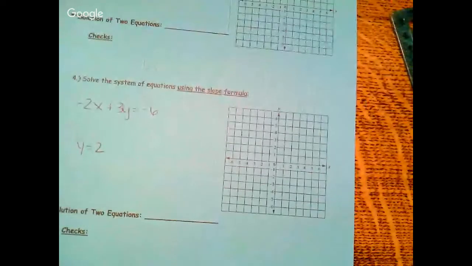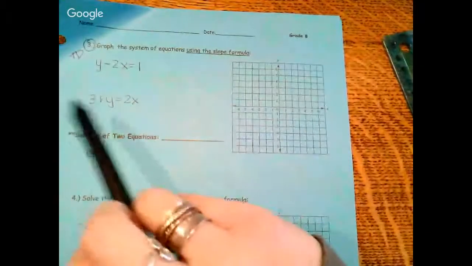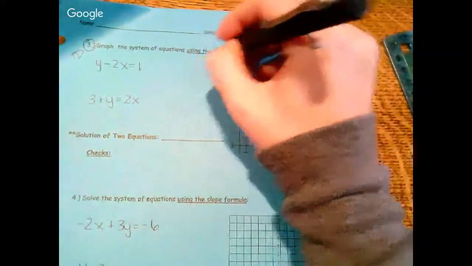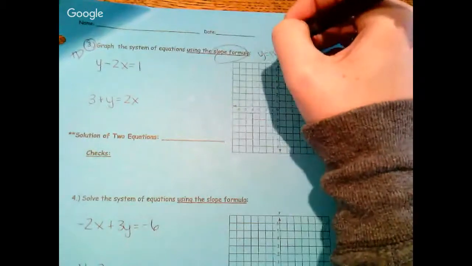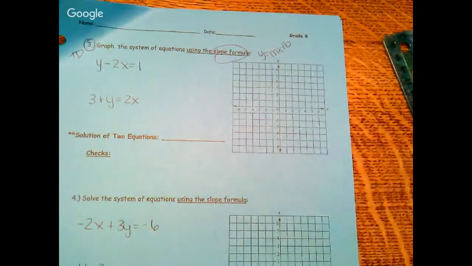Okay? All right, now I want you to flip the page for me. I want you to try number 3 on your own. So I want you to take a moment, write down these 2 equations, y minus 2x equals 1, and 3 plus y equals 2x. Remember, using the slope formula, you need to get it in y equals mx plus b form. Get y isolated by itself. I want you to graph the solution and tell me how many there are.